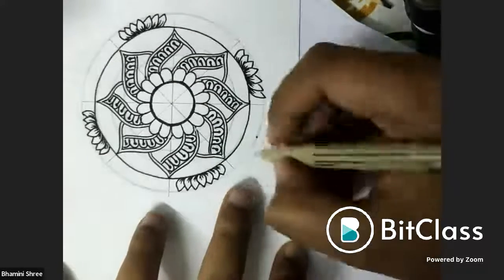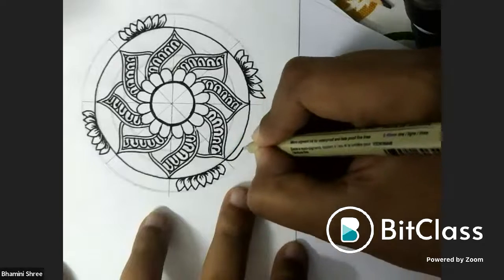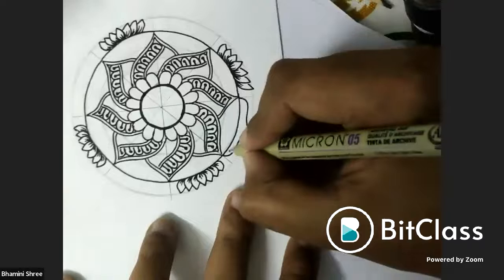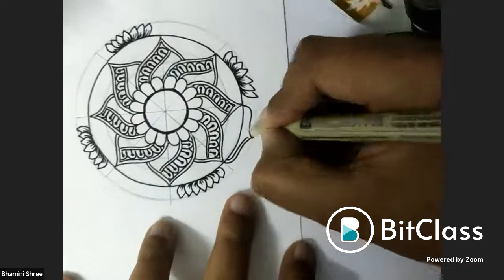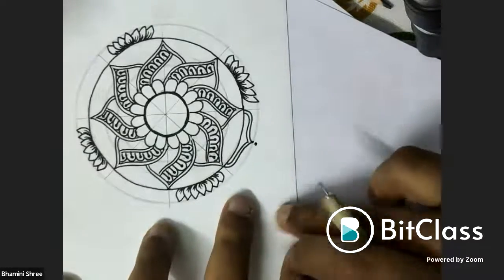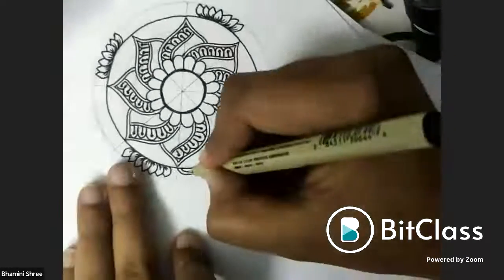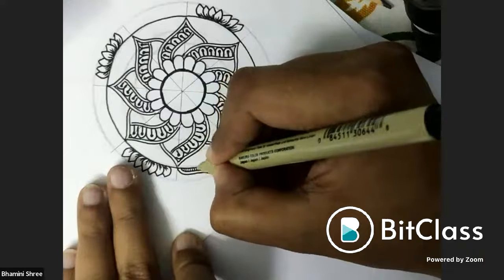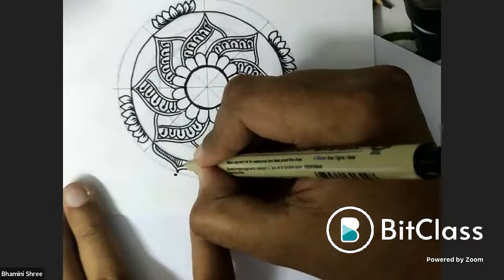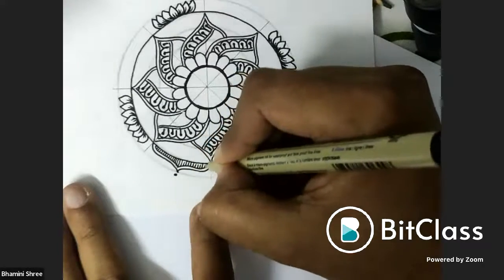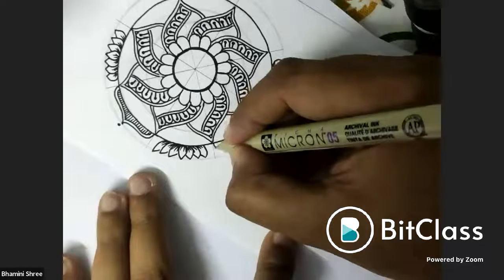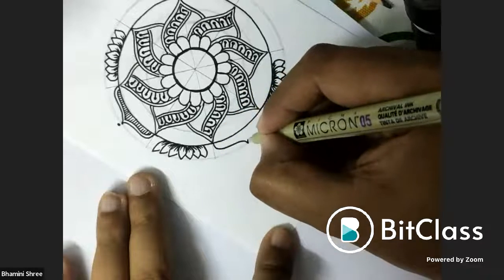I'm marking the dot again. One petal. You can use lines. That's what you are doing right now. All the things that you have done so far are based on whatever fundamental patterns you learned in the beginning. Nothing other than that.